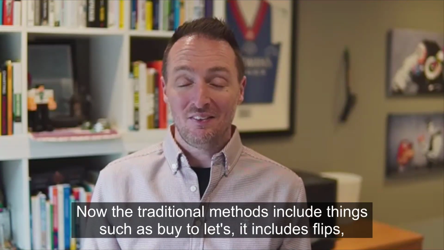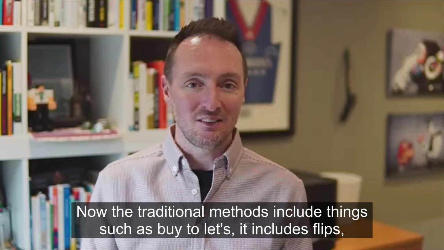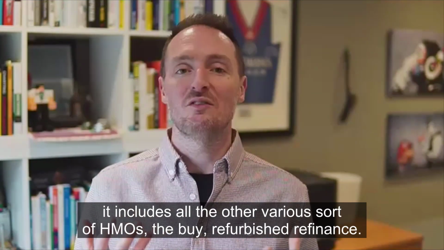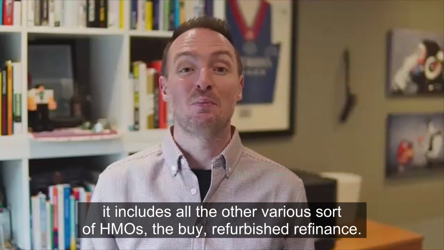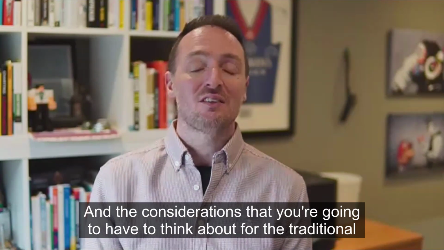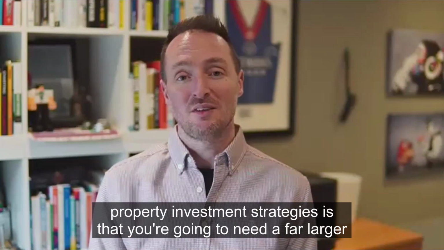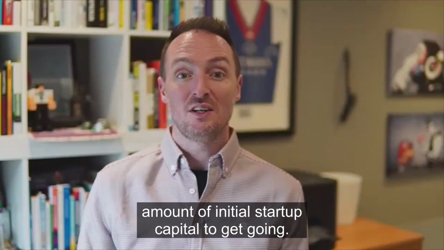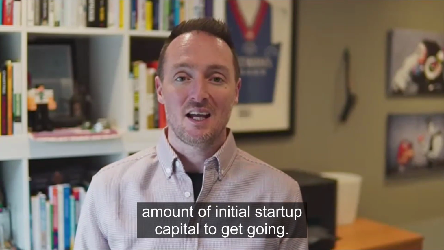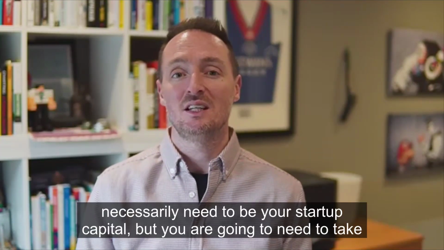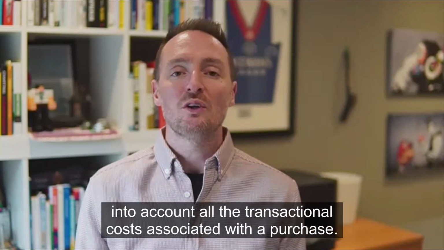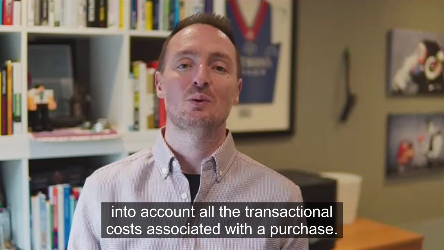Now, the traditional methods include things such as buy-to-lets, flips, and all the other various HMOs and the buy, refurbish, refinance. And the consideration that you're going to have to think about for the traditional property investment strategies is that you're going to need a far larger amount of initial startup capital to get going. Now, don't worry, because this doesn't necessarily need to be your startup capital, but you are going to need to take into account all the transactional costs associated with a purchase.